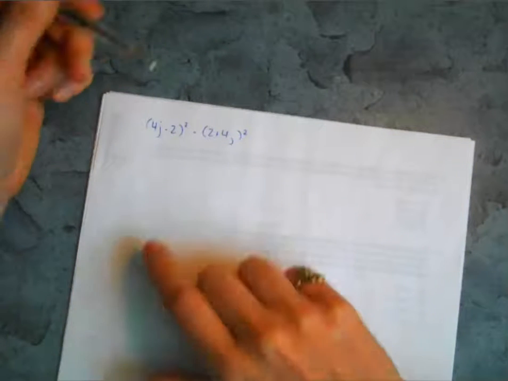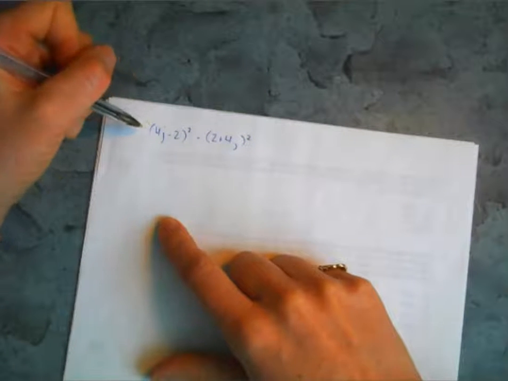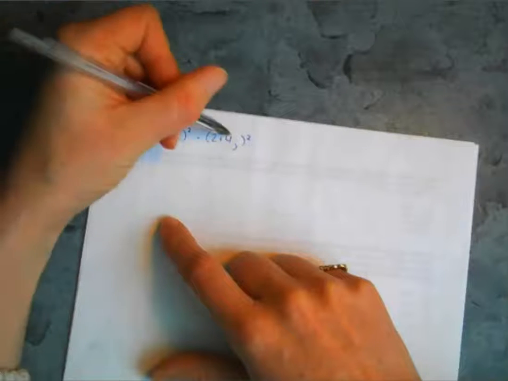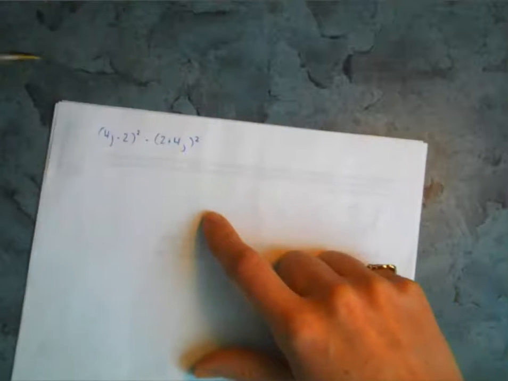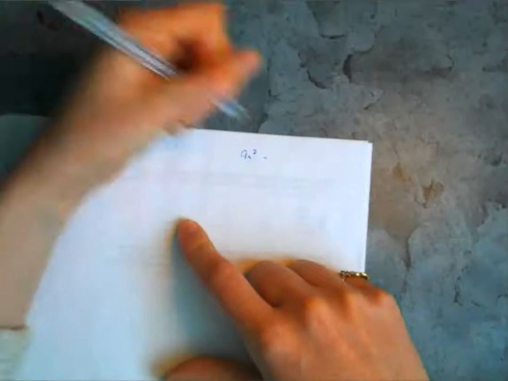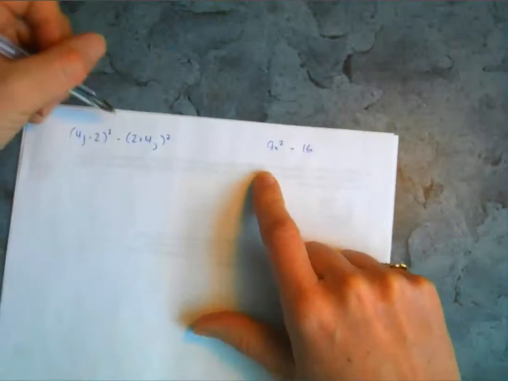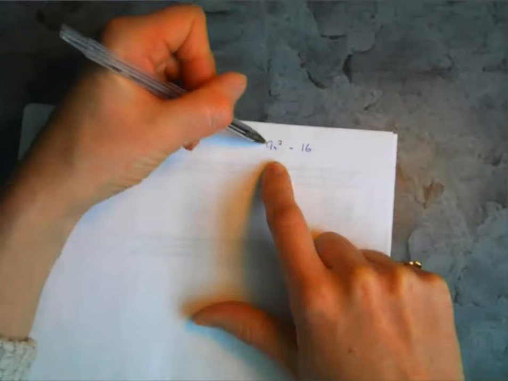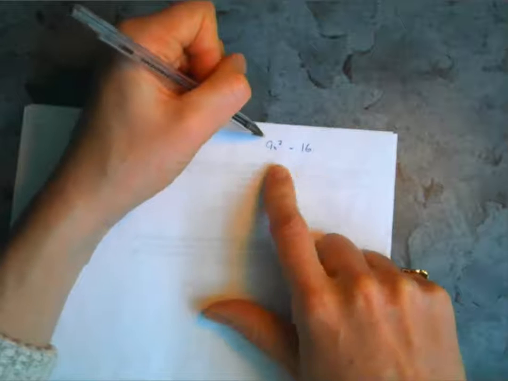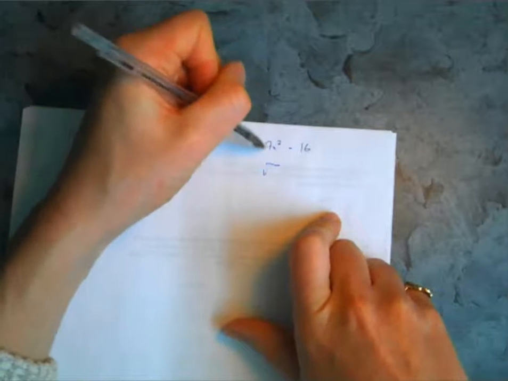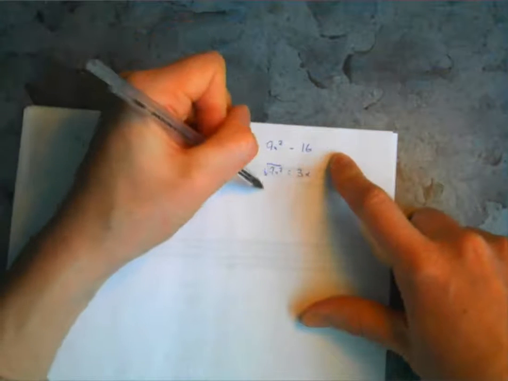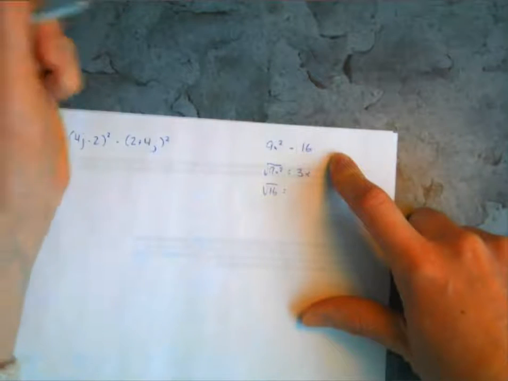Okay, so we talked about this a little bit, but basically what you want to do if you're trying to factor it is, even though we have a more complex thing here than just a number, we can think of this as being the same thing as if we had, say, 9x squared minus 16. You would look at both of these and know 9 is a perfect square, as is x squared, and so is 16. So if we wanted to factor this, the square root of 9x squared is going to be 3x, and then the square root of 16 is going to be 4.